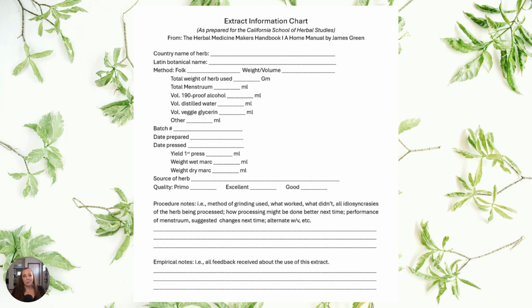Date prepared and date pressed are pretty self-explanatory. If you wanted to find out how much you're going to get out of your first press, there's a place for you to put that in. You could weigh your wet preparation. You could weigh everything once it's dried. You would want to put your source of herbs and put down the quality. And then any other procedure notes that you find important, and any feedback that you've received about this type of extract that you've prepared. We don't know necessarily what we would want to change if we are not taking appropriate notes during the entire process.